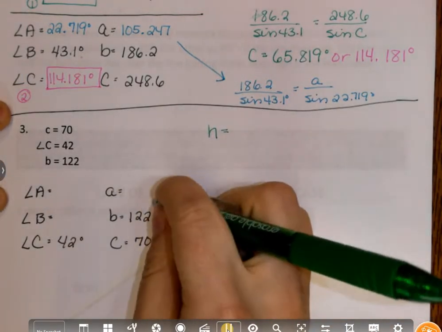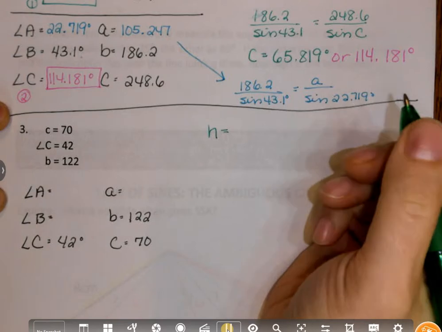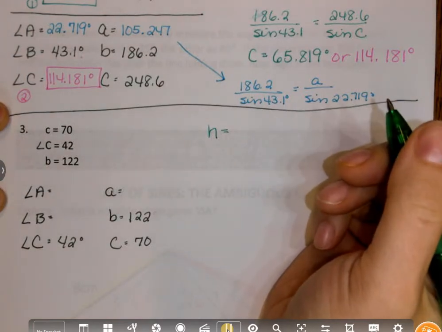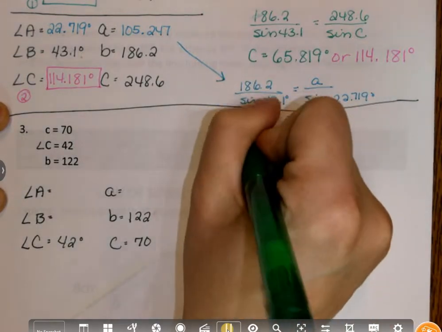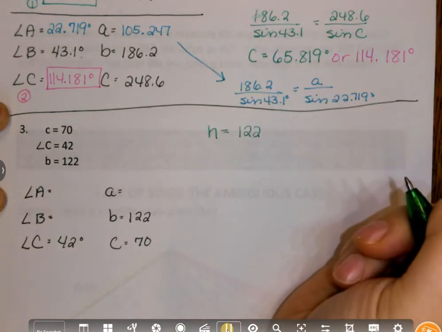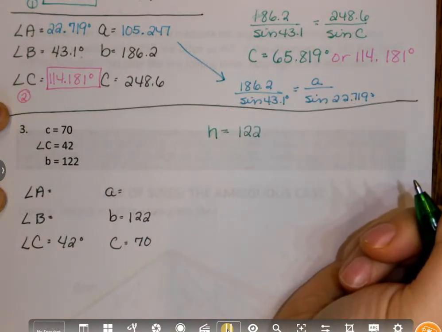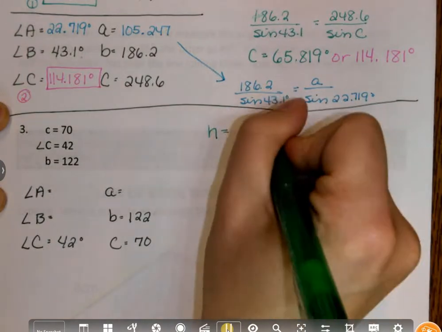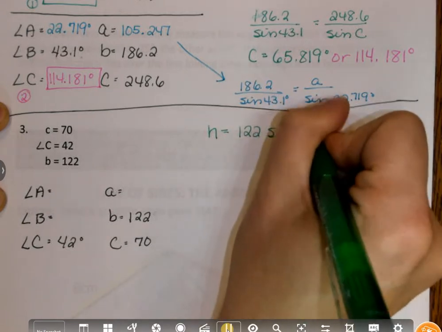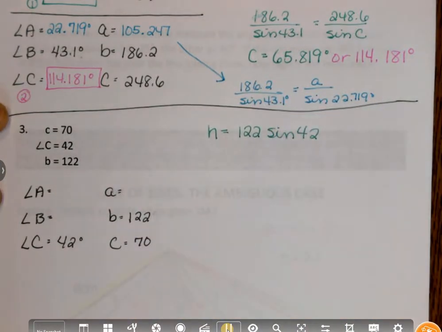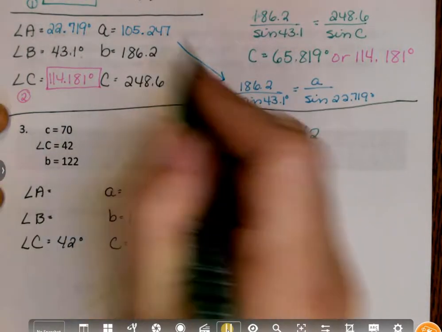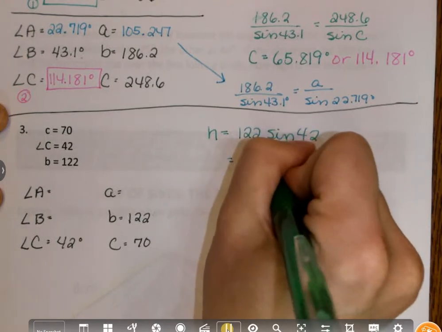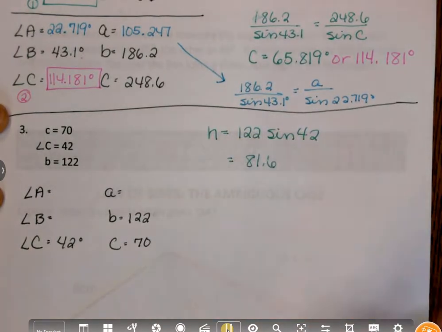That's not a degree. So it's going to be 122 and then sine of 42. Just give it to me to the nearest tenth because we're just going to be using it to compare. 81.6. Thank you, sir. So that's my height.